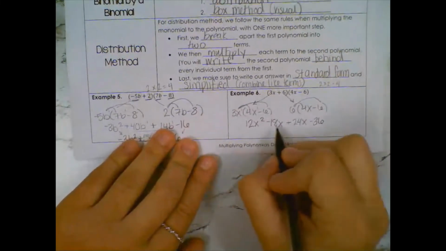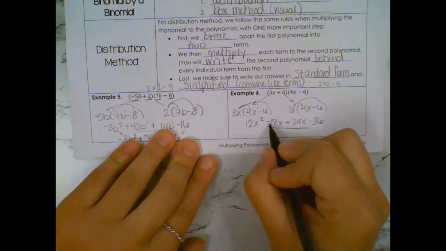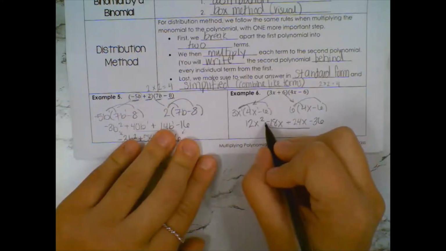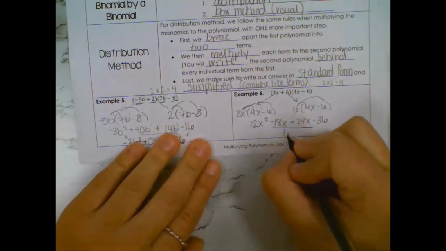Now I look for like terms and I see that I have them right here. So negative 18, positive 24. So I need to find the difference of that. This is negative, this is positive. So that is going to be a change of 6, so 6x.